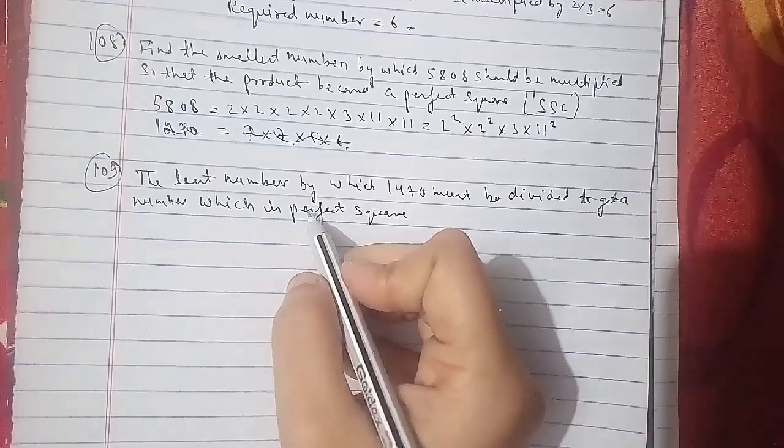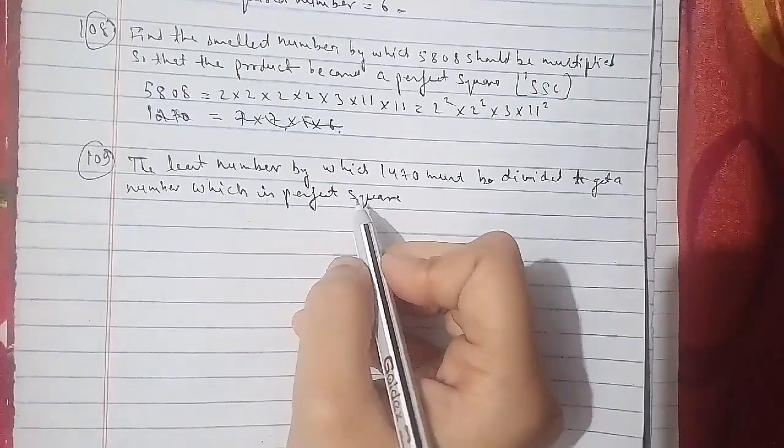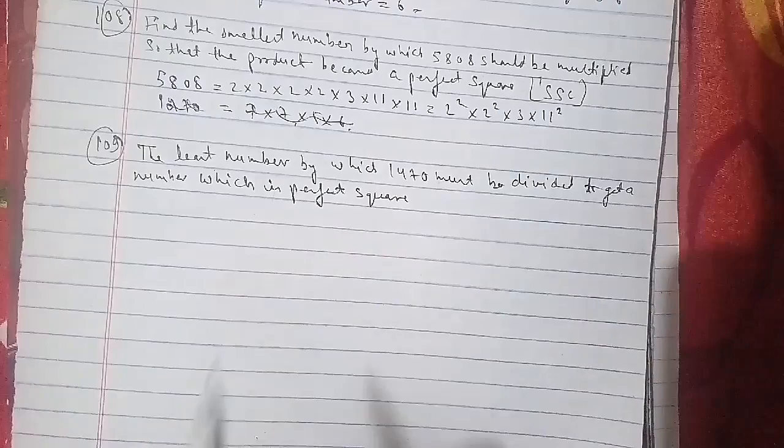Options we have are 5, 6, 15 and 30, as I told you.